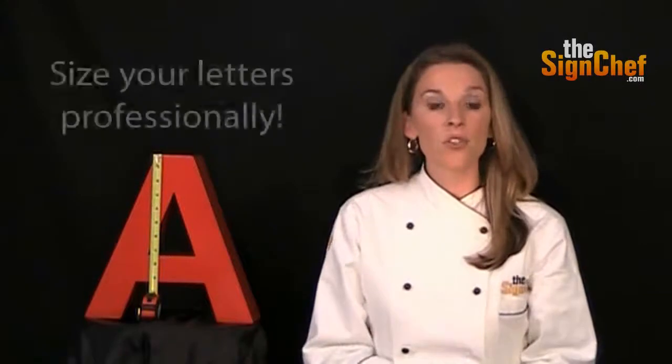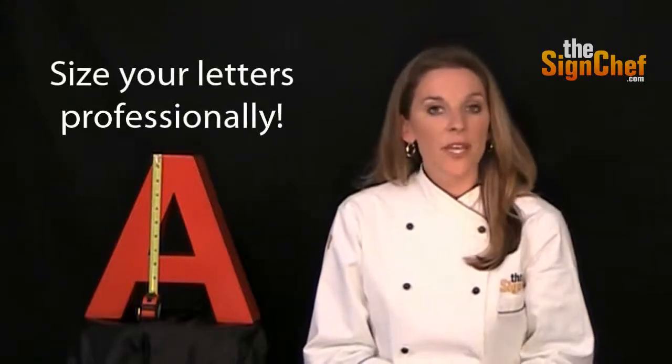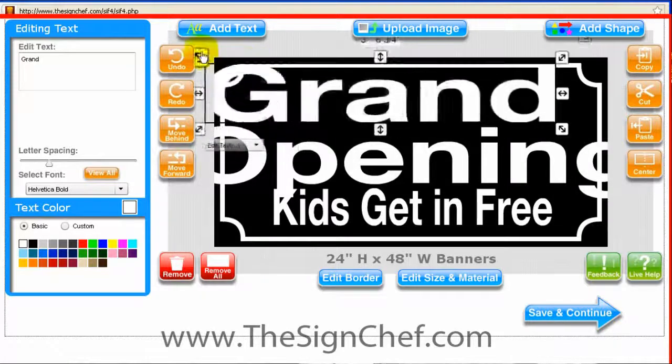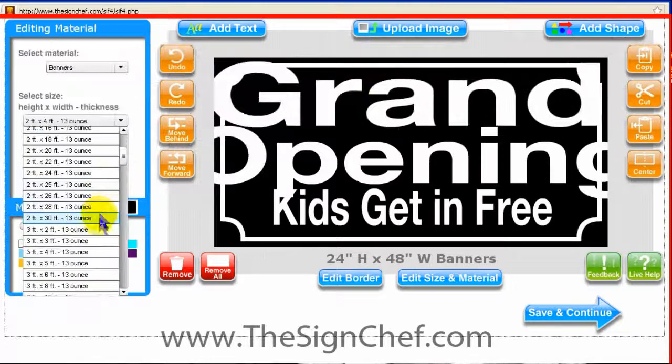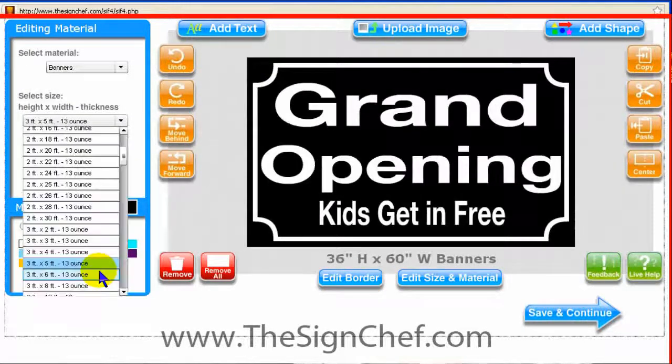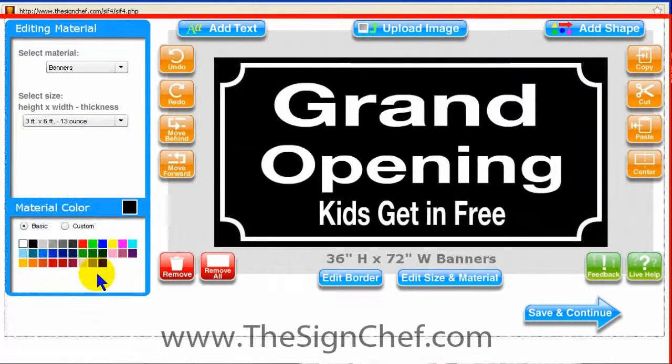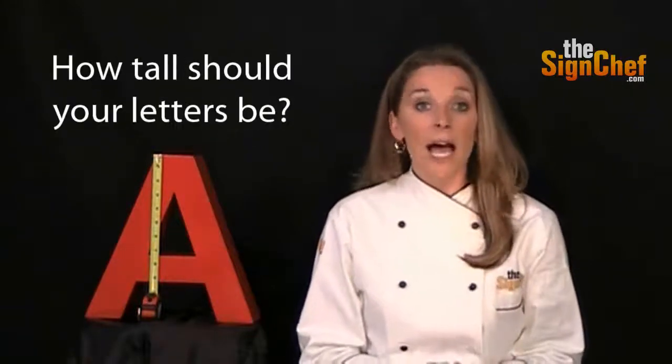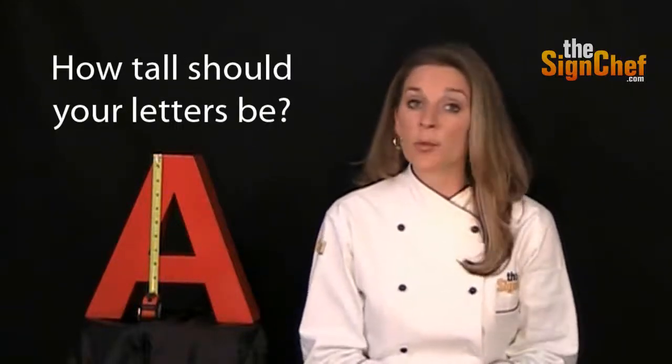However, if you want your letters to be sized professionally, just do the exact opposite. Just size your letters first to the correct height and then adjust the size of your sign to fit the text and layout. But what is the correct height? How tall should your letters be on your particular sign? To help you choose the right size lettering, we have developed a handy online sizing calculator.